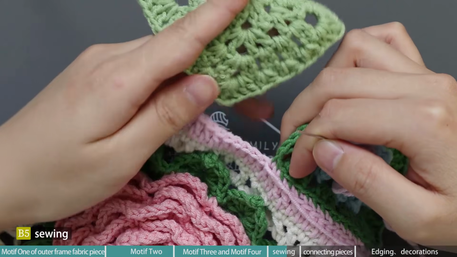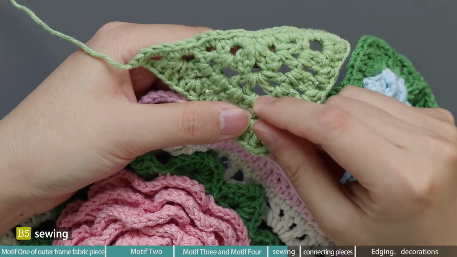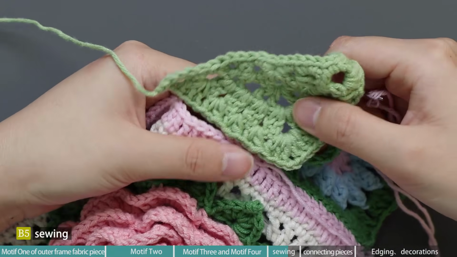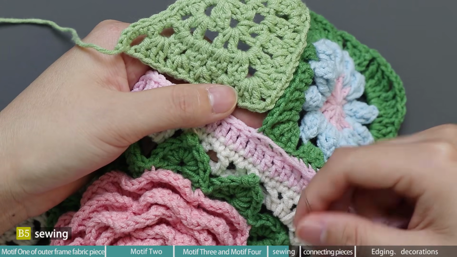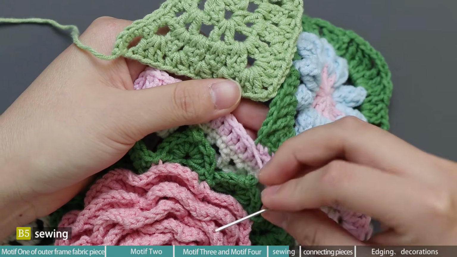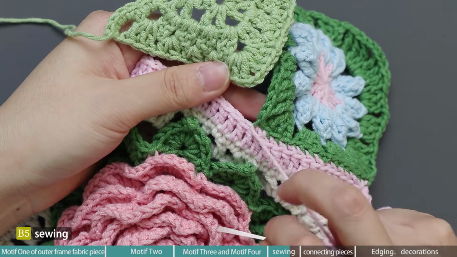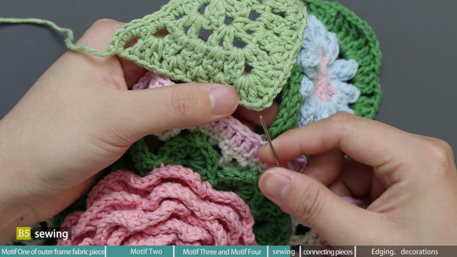Once completed, take out motif 4. Place the last row with the right side facing up. The corner chain stitch of motif 4 should also be sewn onto the last stitch, where motif 2 and motif 1 were sewn together.